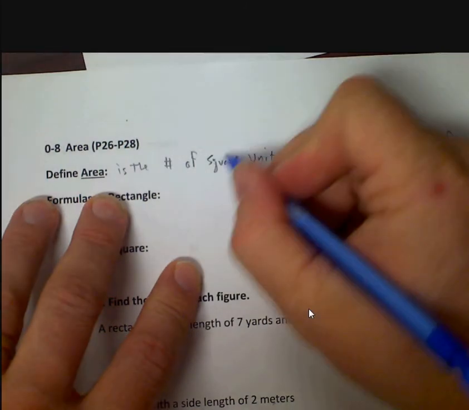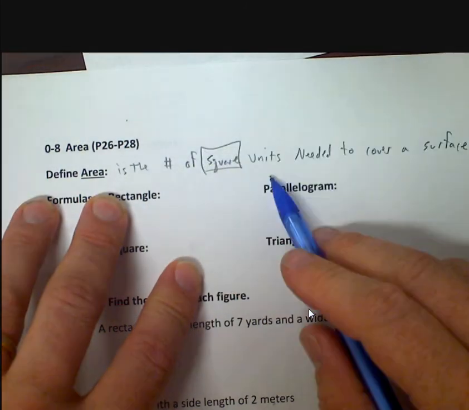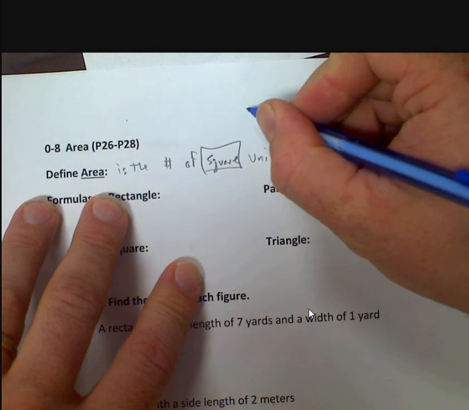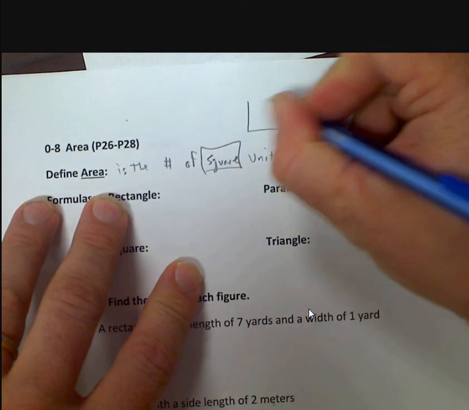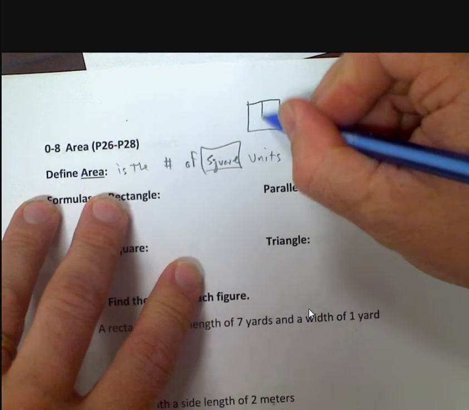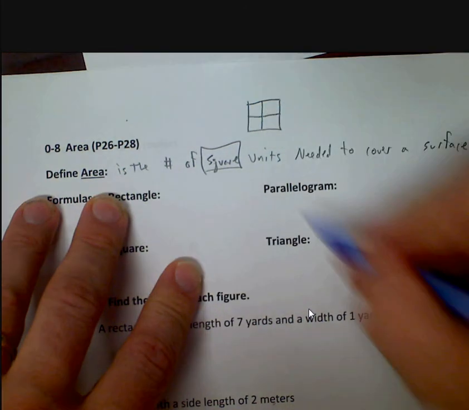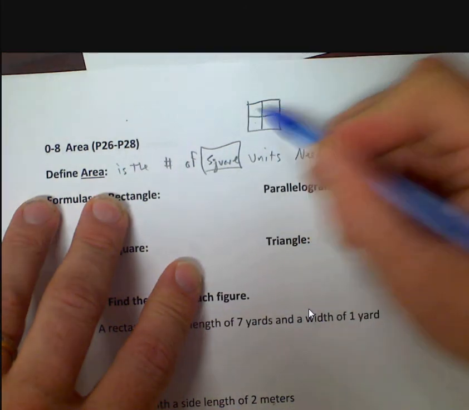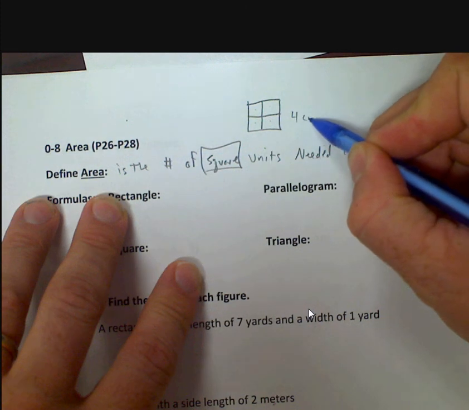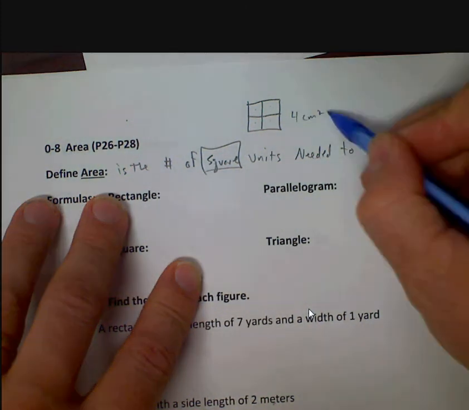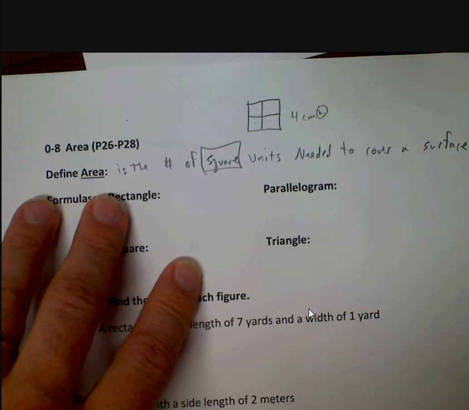This is the reason why we actually have square units. So if I say find the area of this square, then it would be 4 centimeters squared, something like that. That's the reason why we have the squares, because they literally are squares in which we are finding.